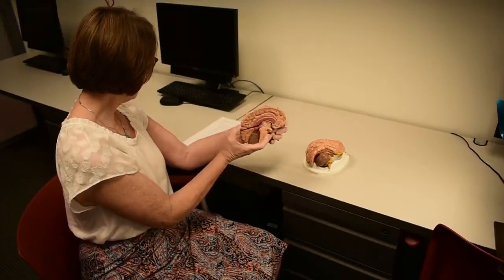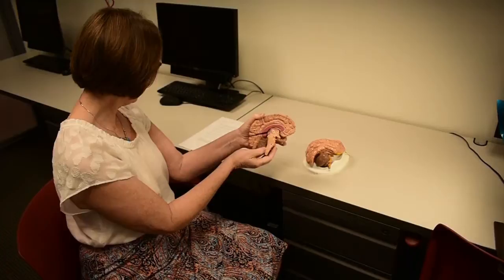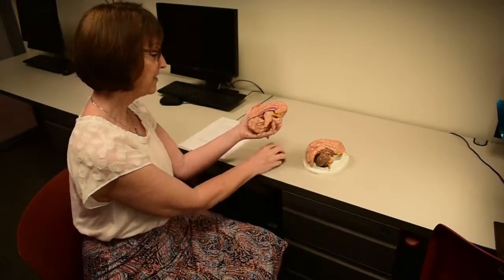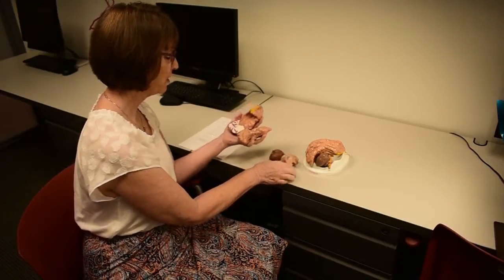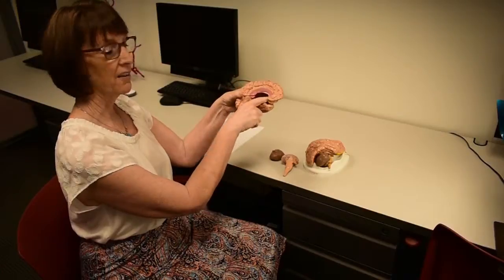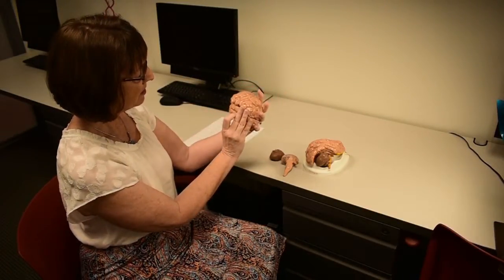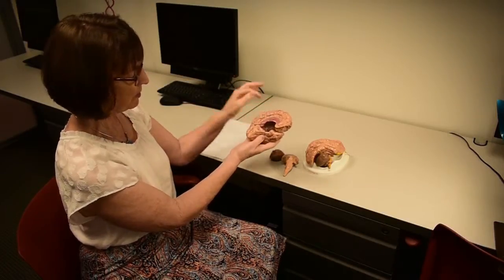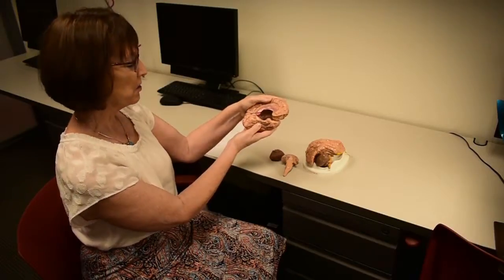Now, the next question says to reconnect the cerebrum, which I did. It says to identify the cavity that you see once the cortical structures are reconnected. So what is this cavity in here? Okay, we know that there's something that goes in there, but does it fill it completely? I think you'll see that the answer is no.